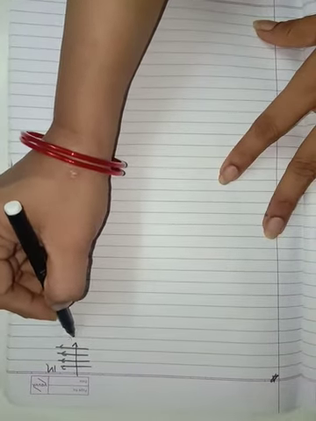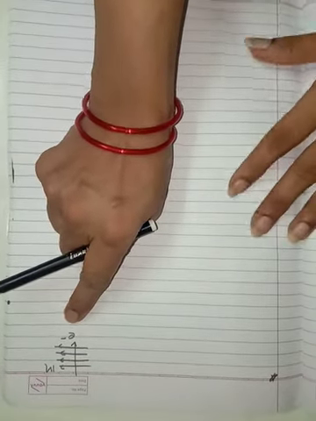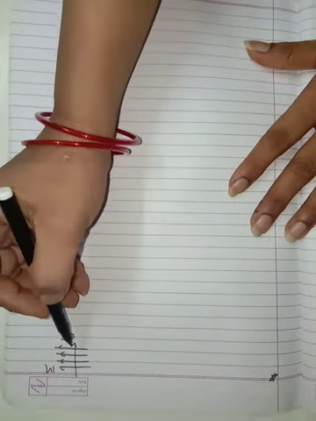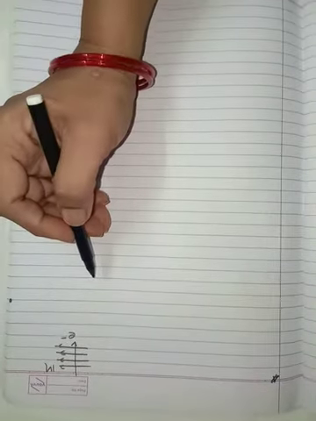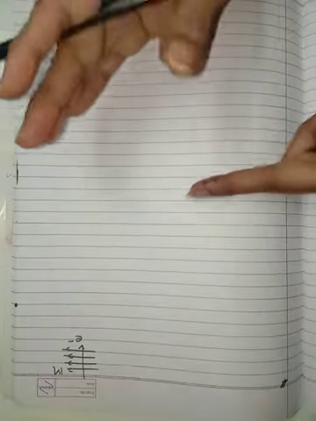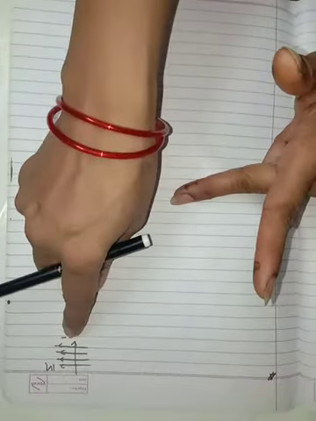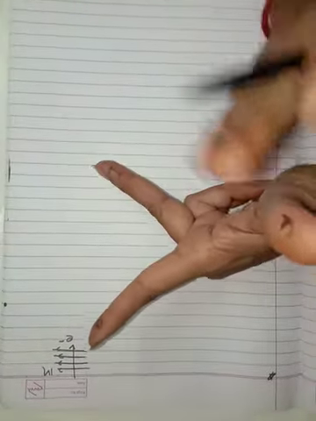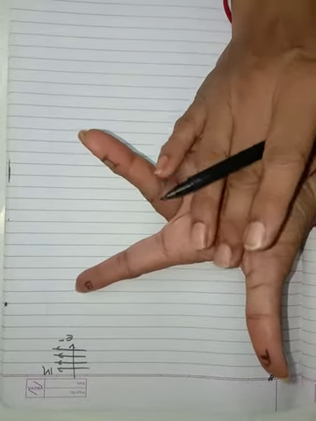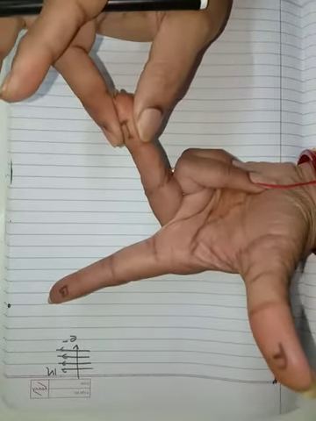I've already told you the direction of current is opposite to the direction of negative charges. It means negative charges are moving from this point to this point, so the direction of current will be from here to there. Now you have to find the direction of force exerted on this beam of electrons. By using your left hand rule, you can find the direction of force. Okay, you don't have to memorize it; you have to use your hand by Fleming left hand rule.